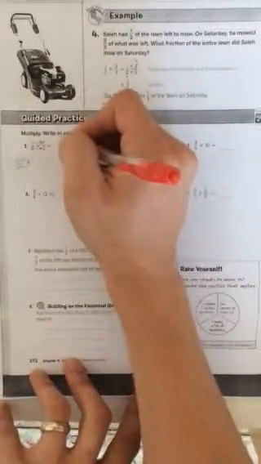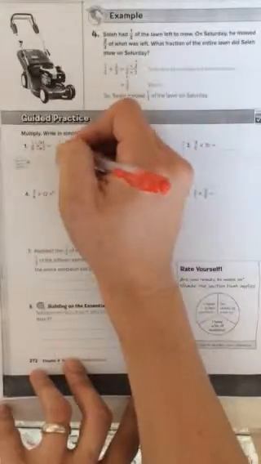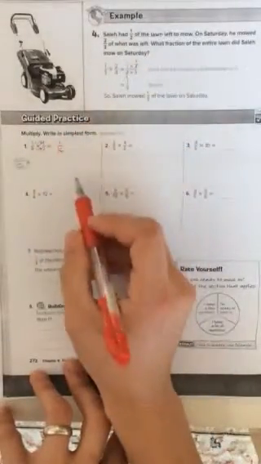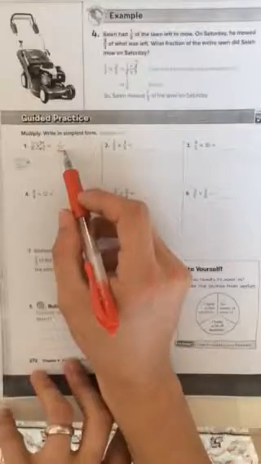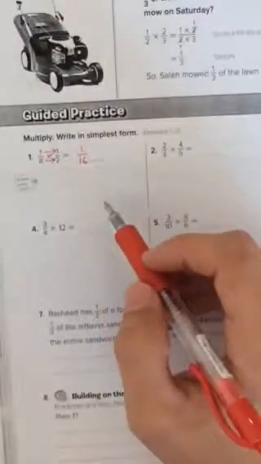1 times 1 is 1. 8 times 2 is 16. It says simplest form, so that means we need to reduce it. So if there's a number that can divide 16 and 1, let me zoom in a little bit. If there's a number that can divide 16 and 1, then we need to reduce it. But there's not, so that's my final answer.